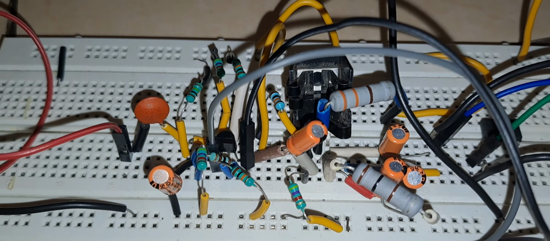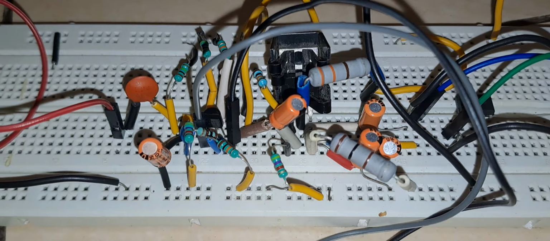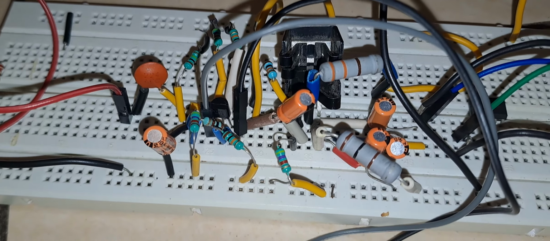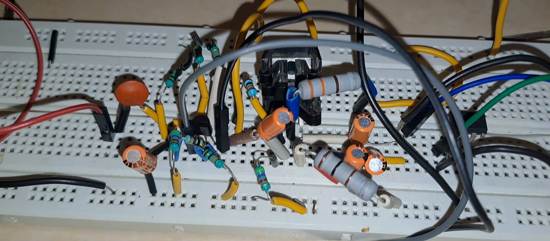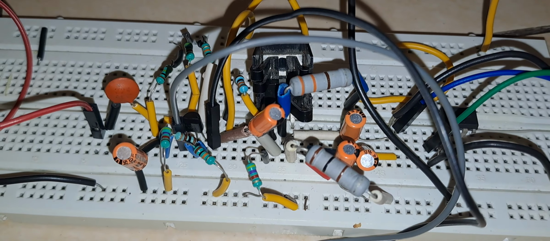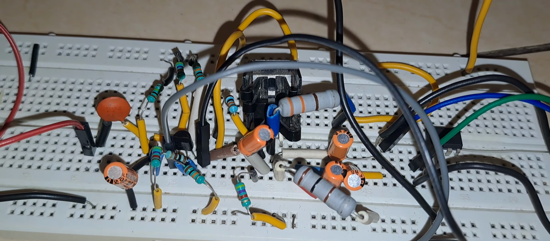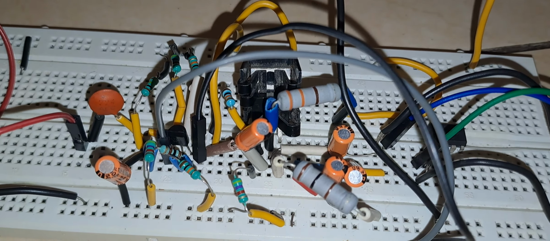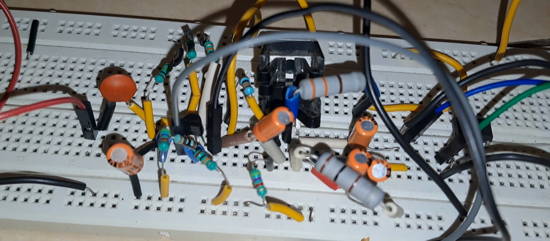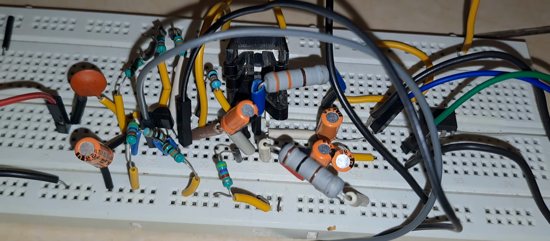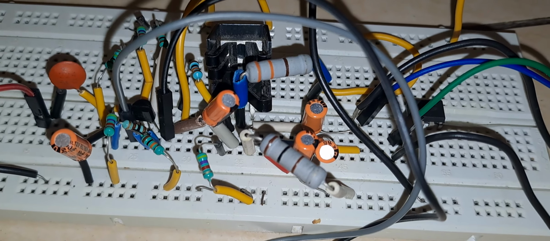As you can see here, this is the setup that I have wired on a breadboard. You can see several components on the breadboard. Basically this is a two-stage amplifier. The first stage is a transistor stage and the second stage is a MOSFET stage. The first stage is a class A amplifier with a voltage divider network. The second stage is also a voltage divider network, but it is powered with a MOSFET.